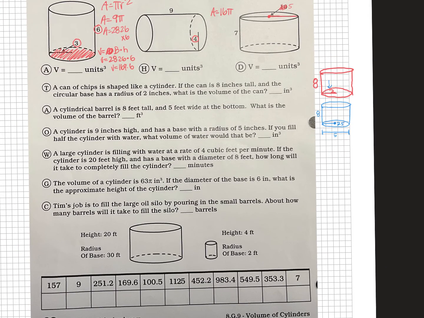All right, for O, a cylinder is 9 inches high and has a base with a radius of 5. Okay, so we're going to go for that one. Here's my cylinder. Oh, this is terrible. 9 inches high, and it's got a radius of 5. If you fill the cylinder with half the cylinder with water, what is the volume of that? So we're only going to fill this one up halfway.